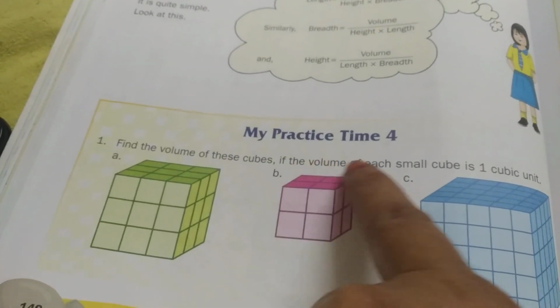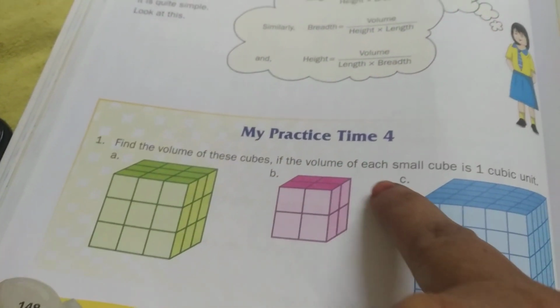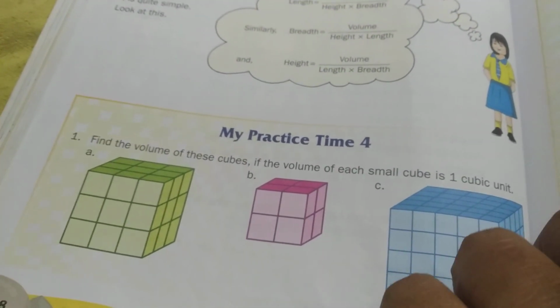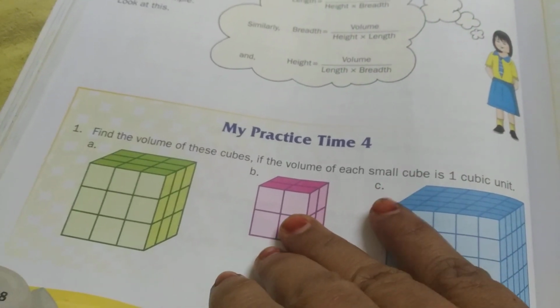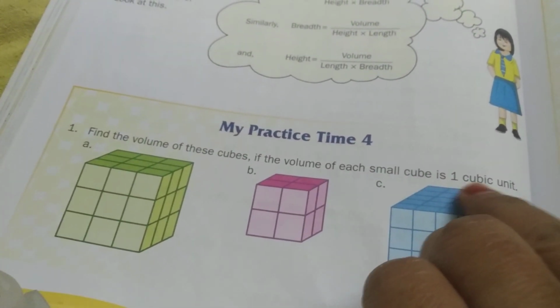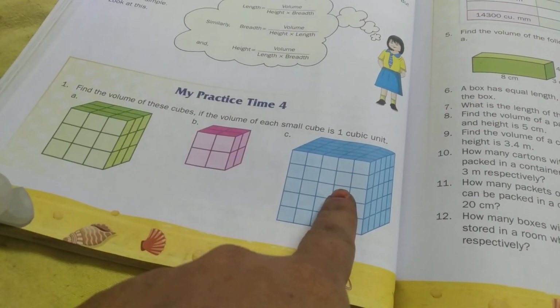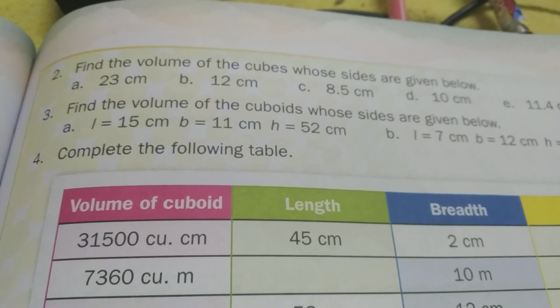So in my practice time 4, find the volume of these cubes if the volume of small cube is 1 cubic unit. So how you will find? Small cube is totally volume of each small cube is 1 cubic unit, means what is that? 1 only. So in this way we need to find out these diagrams. Volume of these cubes are how much? 1 cubic units only. Next, coming to the find the volume of cubes whose sides are given below. Now apply the formula in this manner.